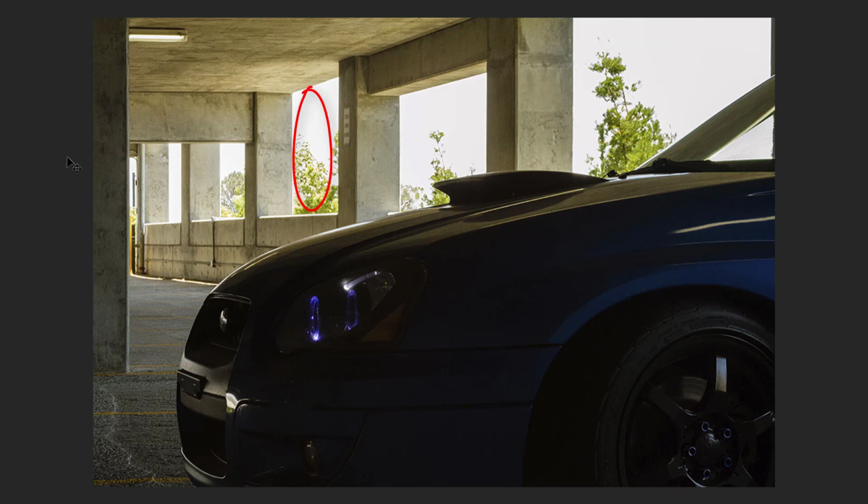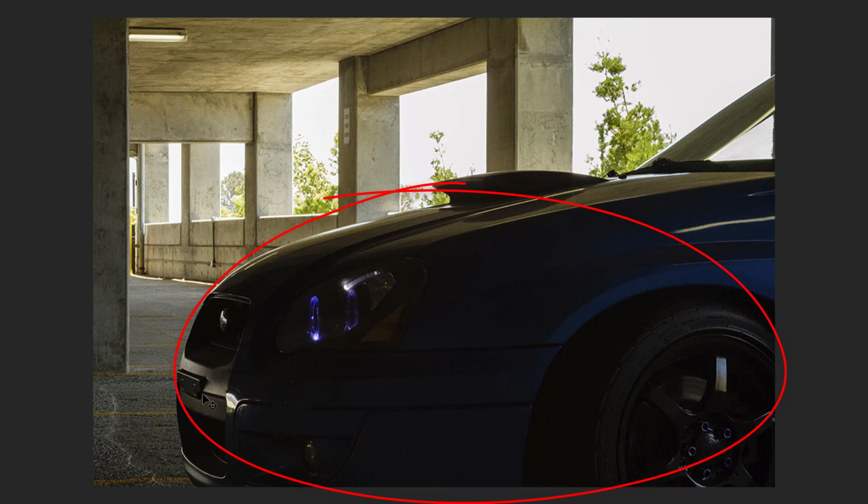And we've got the parking garage, which you do have a nearly perfect exposure on. And then we've got the dark car that's in shadow that we can't hardly see. And the assumption would be that the car is the main part of this shot.